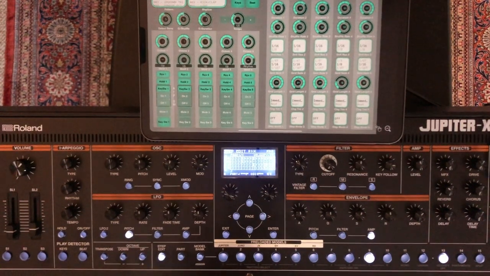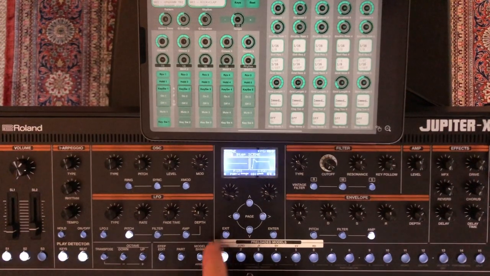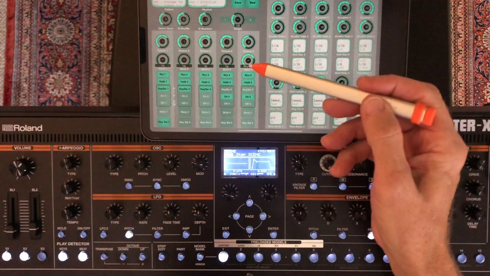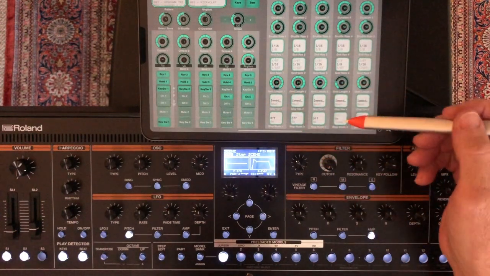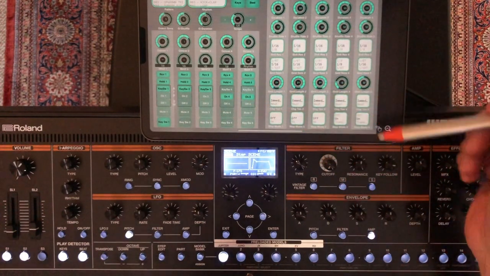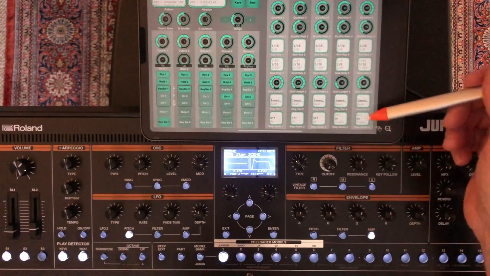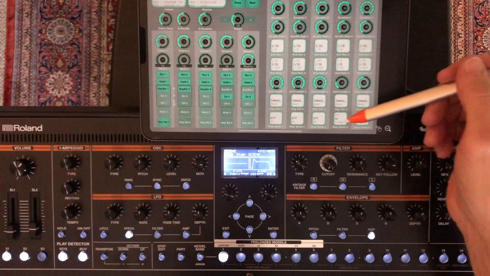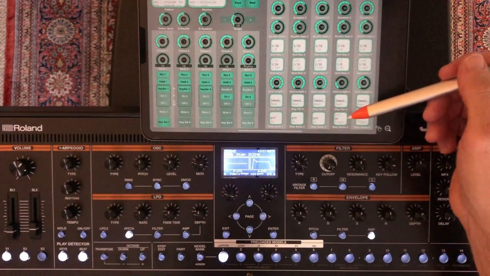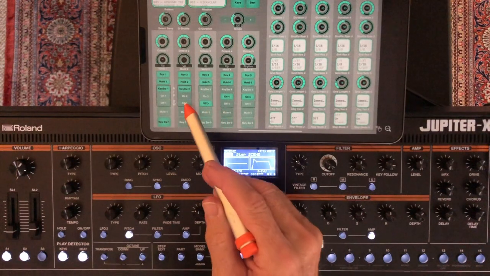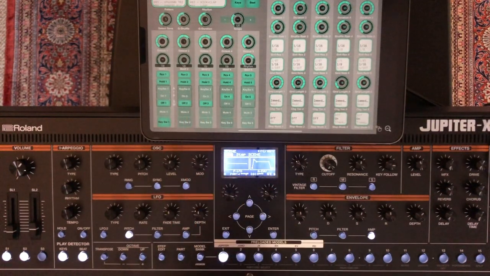Okay, now let's exit out of step edit. Exit there. Now let's get our arpeggiator going. Now what I want is I want parts 3 and 4 running, and they're the step edit mode on. Now as soon as I go into step edit, Jupiter X actually changes those parts to step edit. So I forgot to point that out when we went there, but you see the step edit mode has come on. We want these on. We want the other 3 parts off.